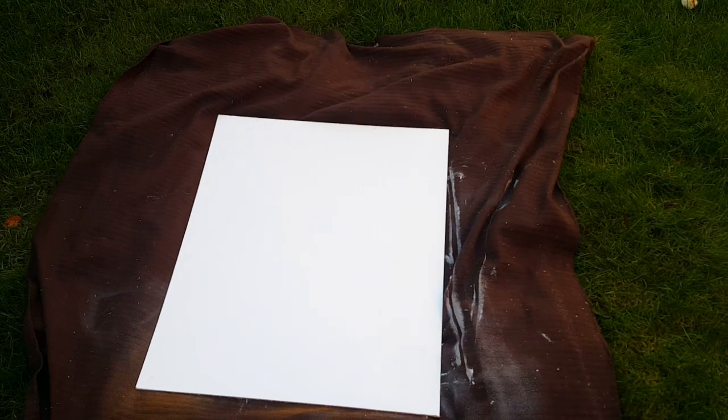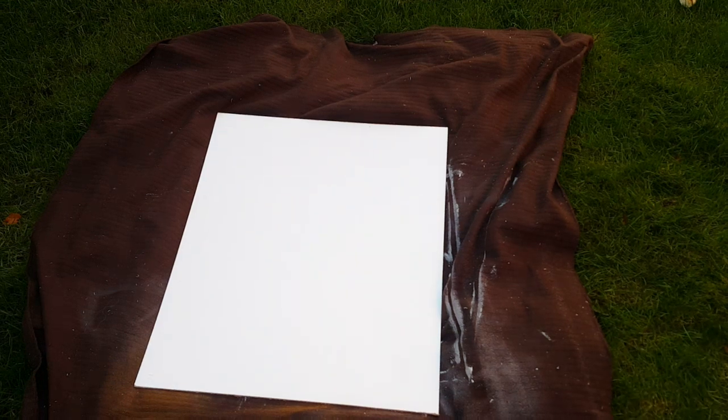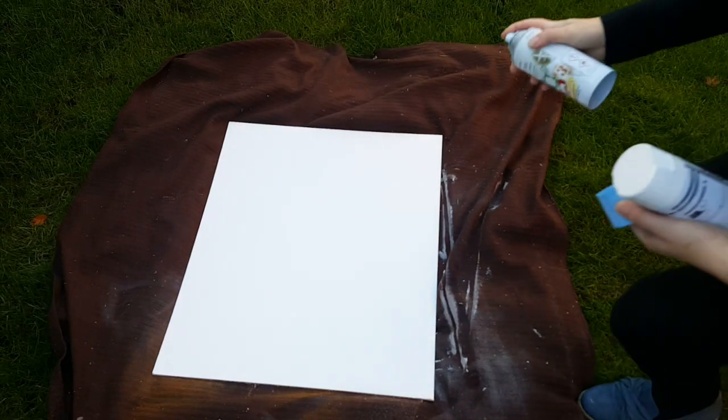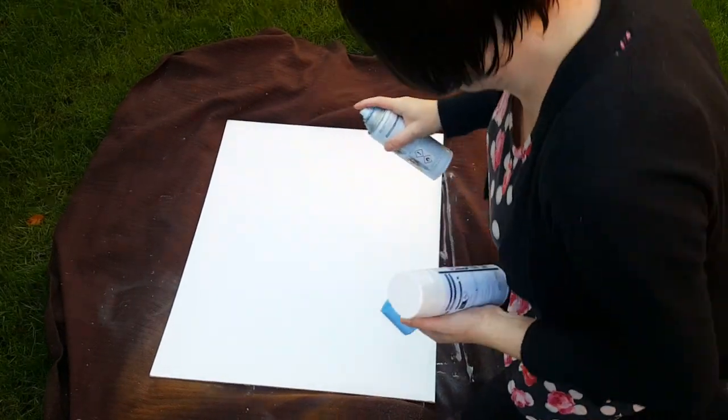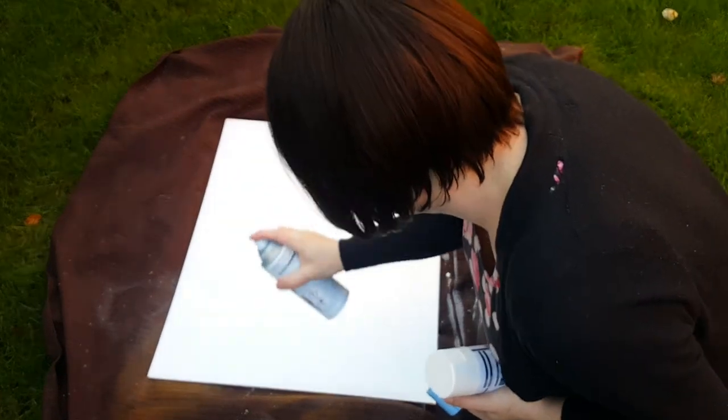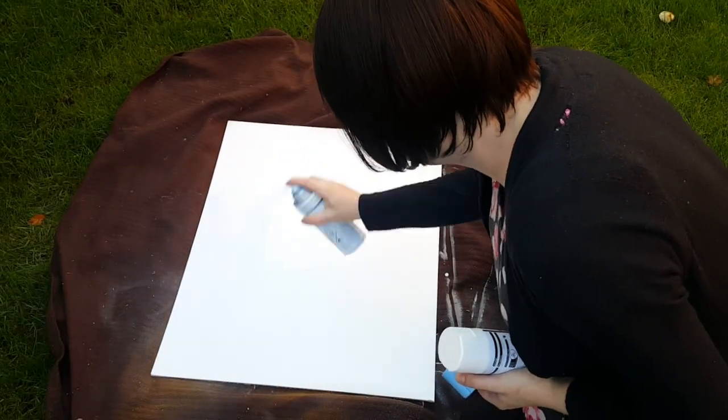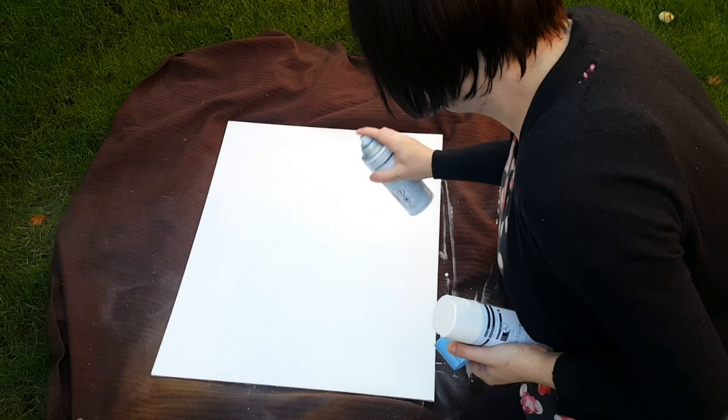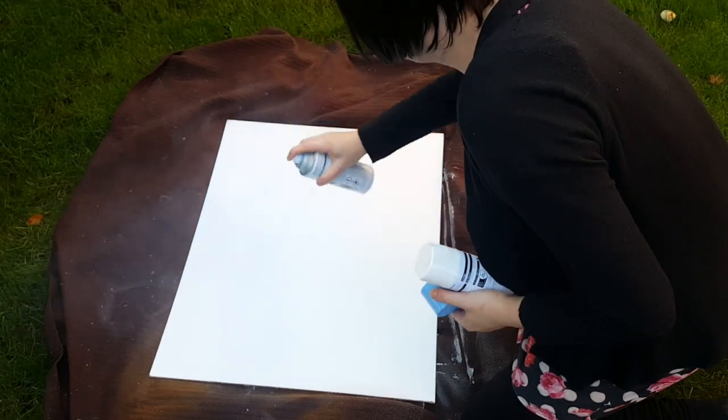Give the can a good shake. Let's see how that looks on the camera. I'm going to zoom it out a bit more because that's probably better. Right, so that's as far out as it's going to go. Lightly just go over it with the spray can.